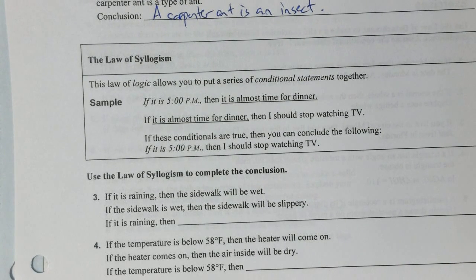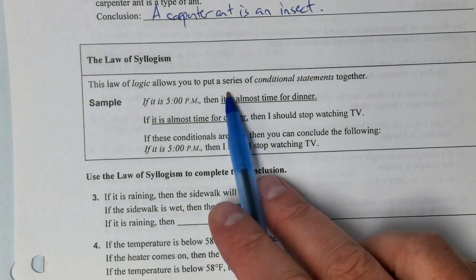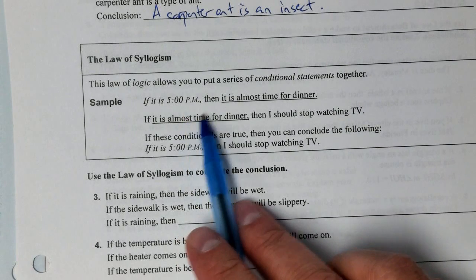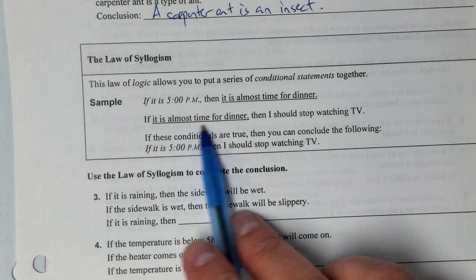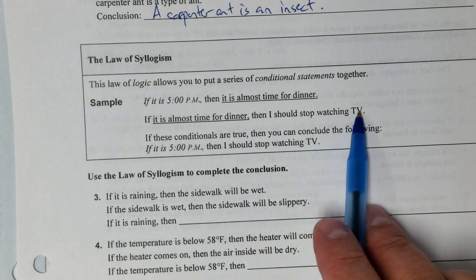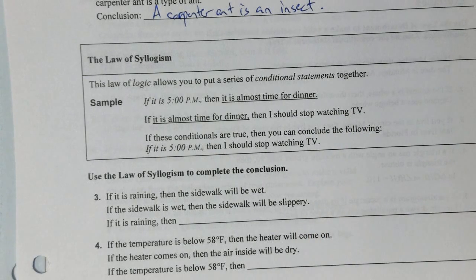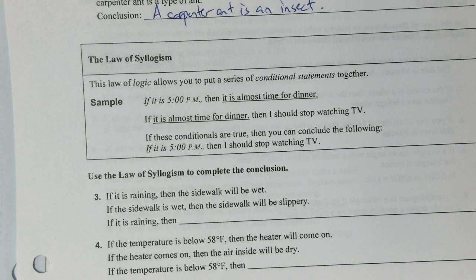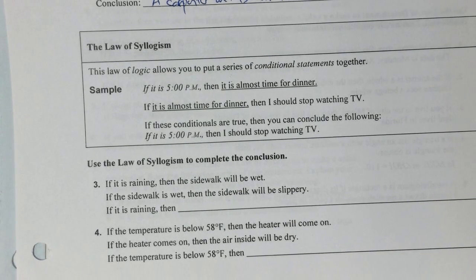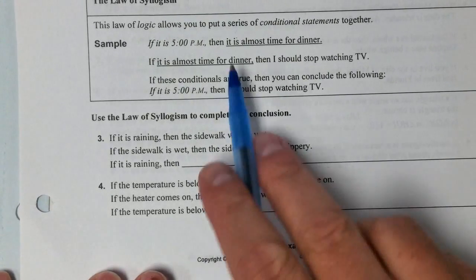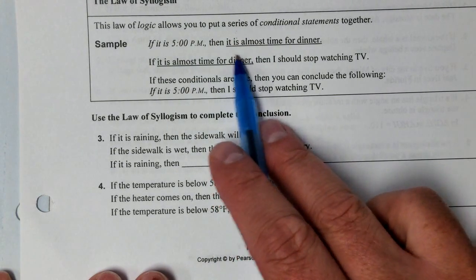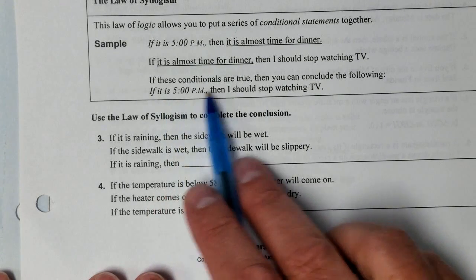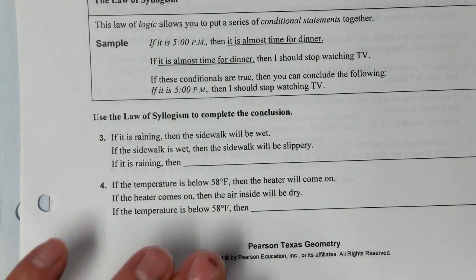Okay, so then for the law of syllogism, this is when you have a series of conditional statements together. If it's 5 p.m., then it's almost time for dinner. If it's almost time for dinner, then you should stop watching TV. Like with my youngest son, I'd say, then you should stop playing Fortnite. Right. So the middles match, and so then you're left with the outsides. So if it's 5 p.m., then I should stop watching TV.